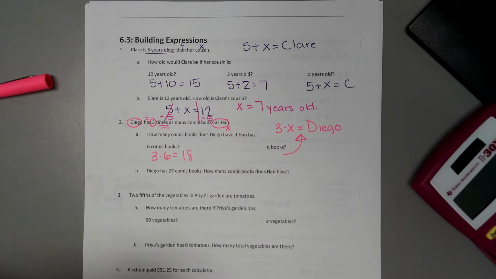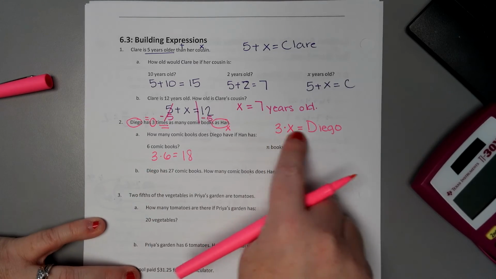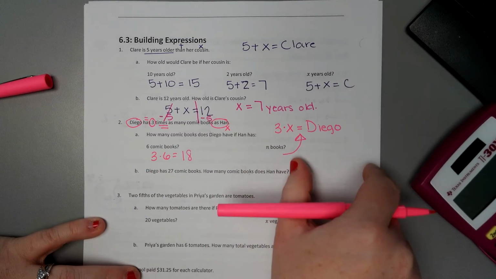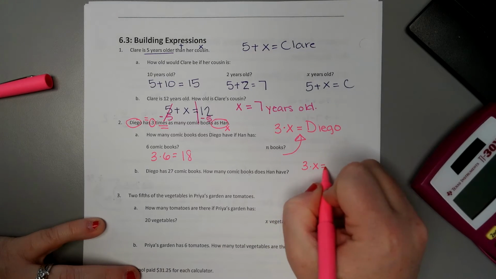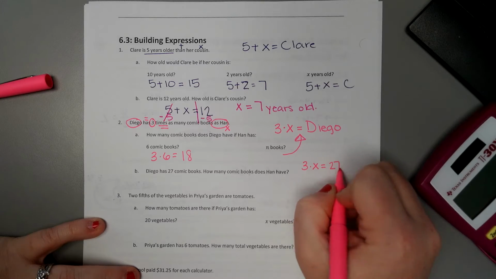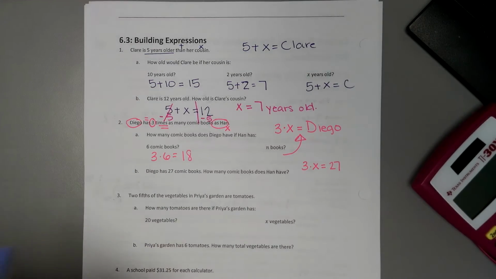Alrighty, Diego has 27 books. How many comic books does Han have? So remember, that's our opposite, because we know what Diego has. If we're using this equation, I'm going to do my work right here so I have a little bit more room. So we have 3 times Han equals Diego, and Diego has 27. So we need to solve our equation.